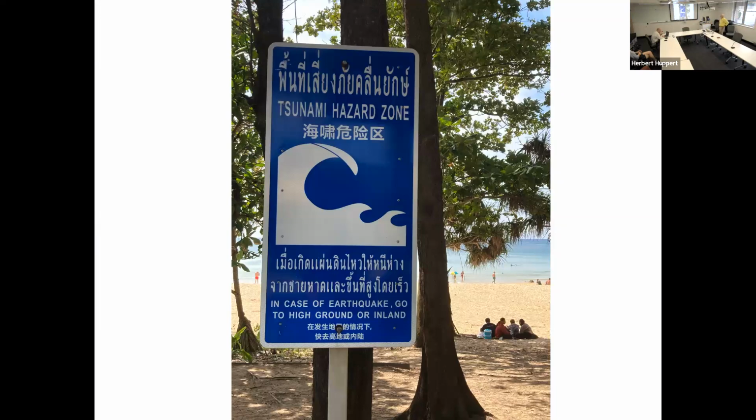Last year, I was in Indonesia, and I couldn't help but take a photograph of this image. This is a tsunami hazard zone. In case of an earthquake, go to high ground or inland. Well, how are you going to do this? Are you going to ask if you can borrow a car and drive inland, or is everybody going to be able to get away from it? Well, I don't think so.